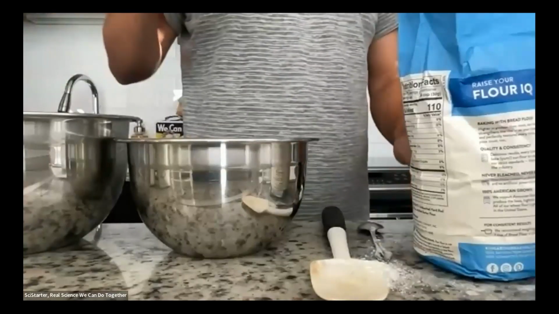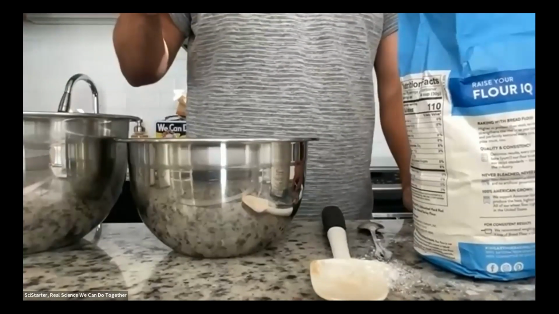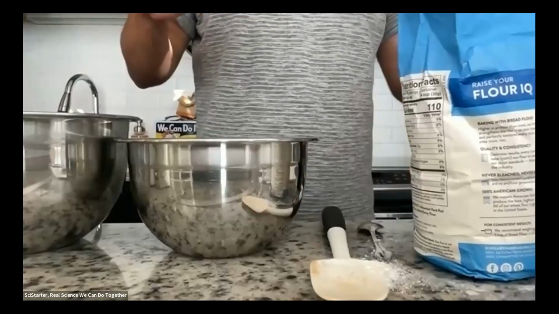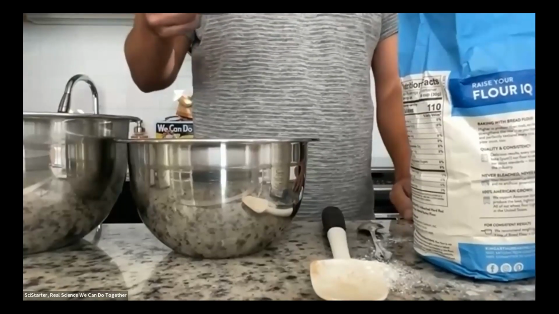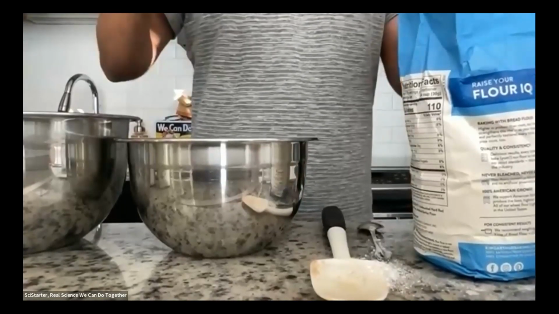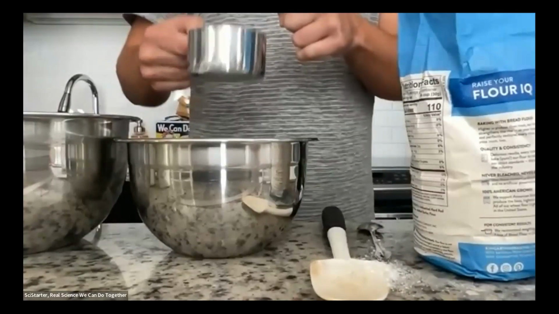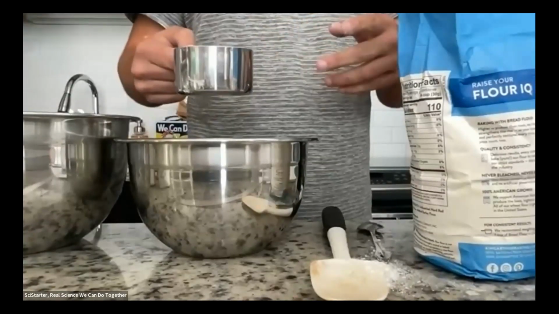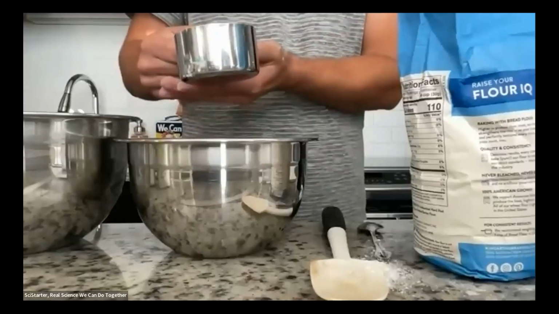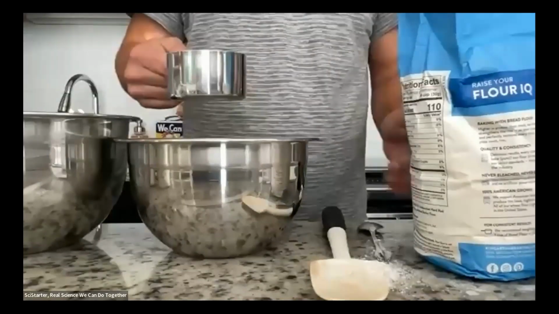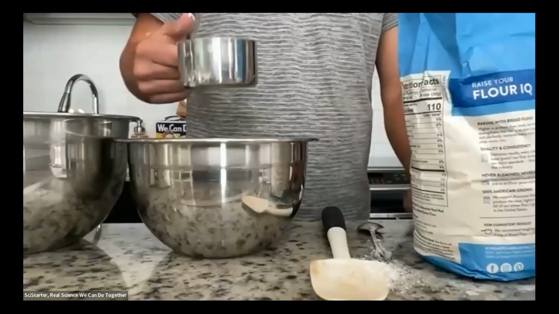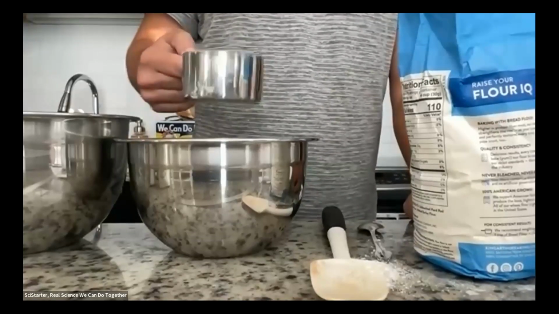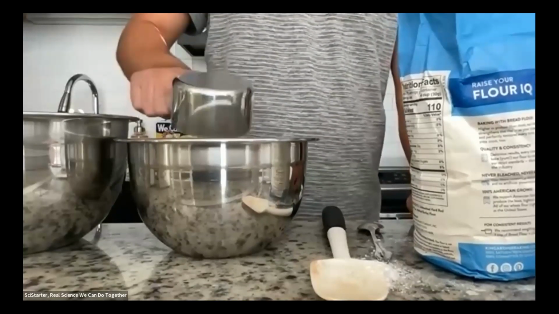That's what I did with the cookies too. Probably. If that's a common thing that happens to you while baking, spoon into your cup measure, and then you'll have closer to the correct ingredient ratio. So let's go in with the flour.